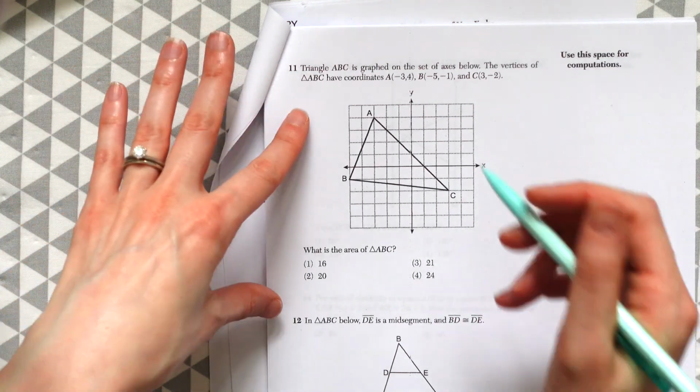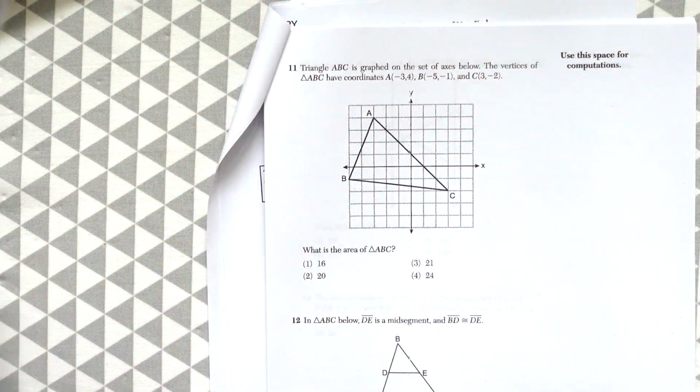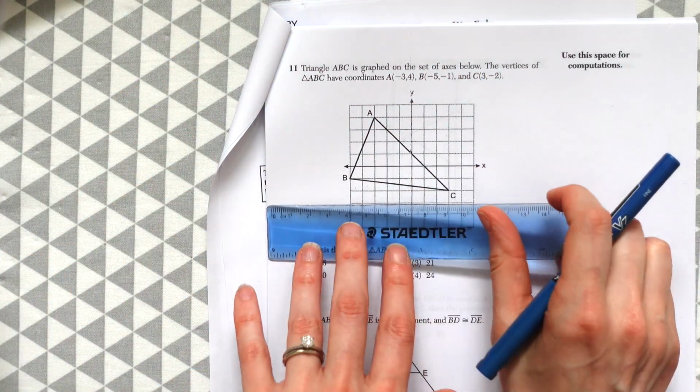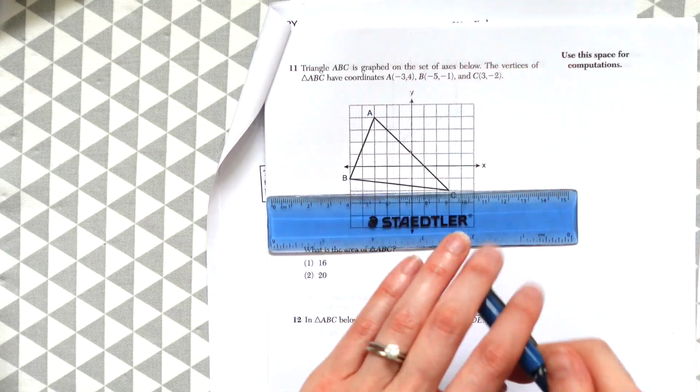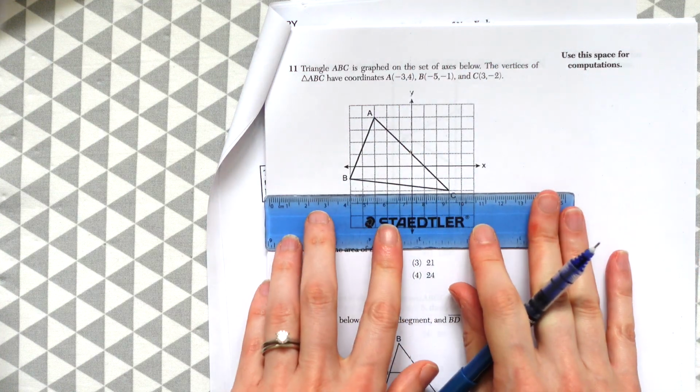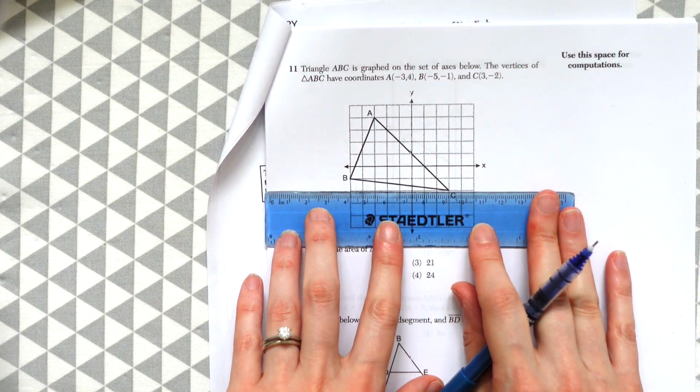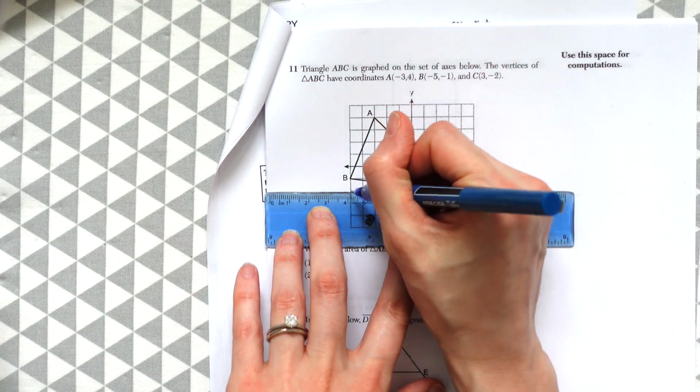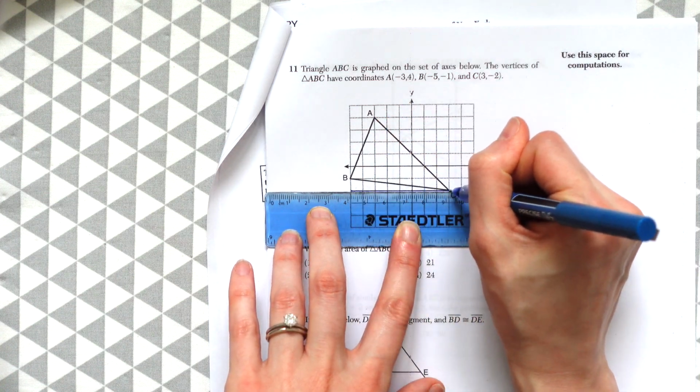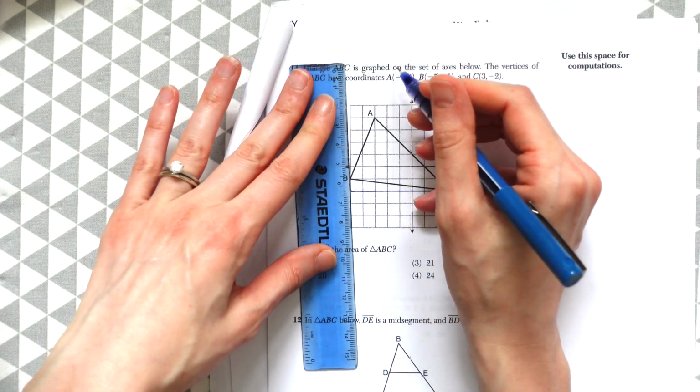There are different ways of doing this. I'm going to map out a rectangle around triangle ABC, and then find the area of the rectangle. So let's form a rectangle.